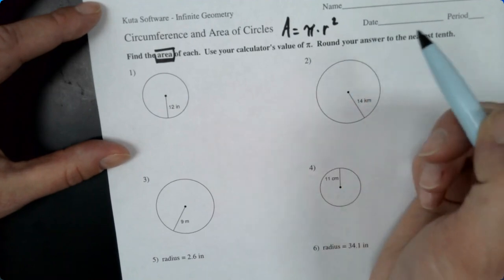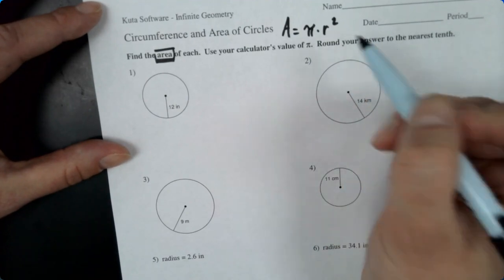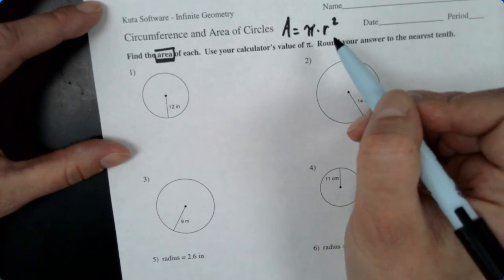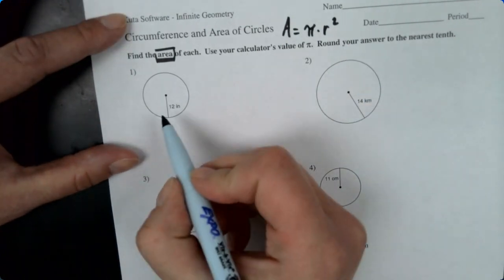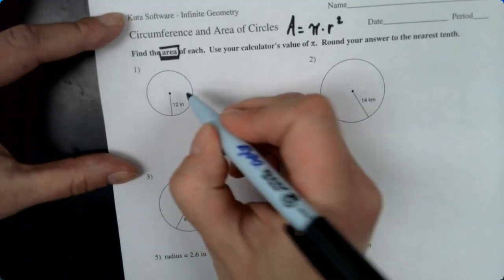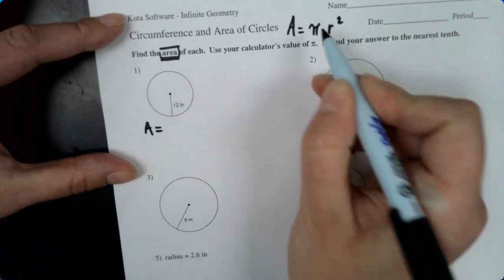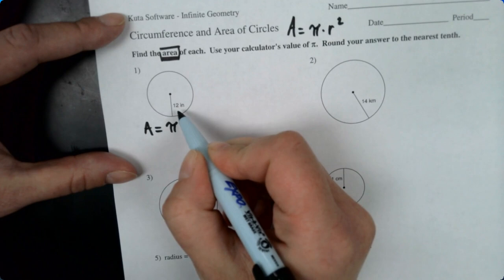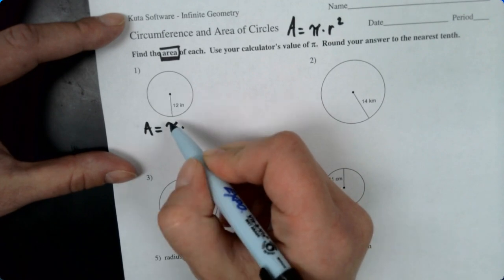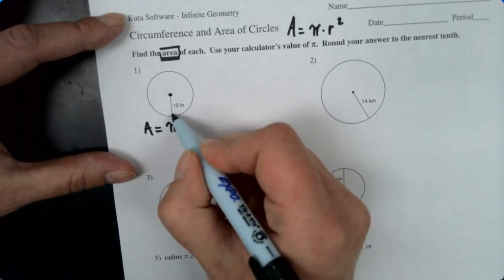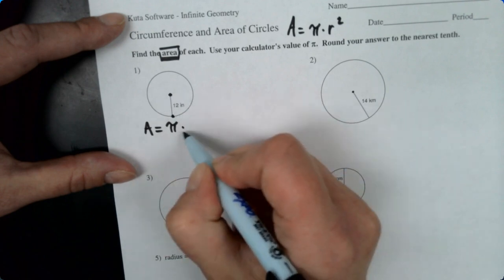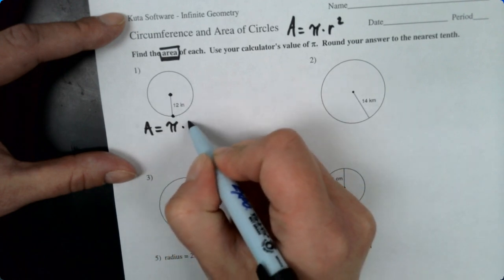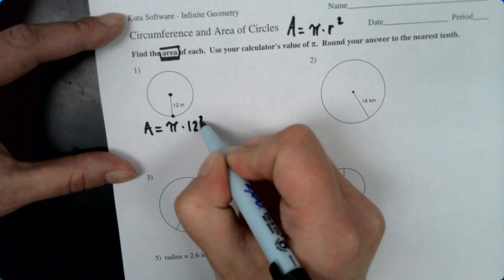So we might get a diameter, we might have to cut it in half to get the radius. So let's do this first one together. Area equals pi times the radius. Is this the radius from the center to the edge? Yes. This is the radius. So all we have to do is area equals pi times 12 squared.